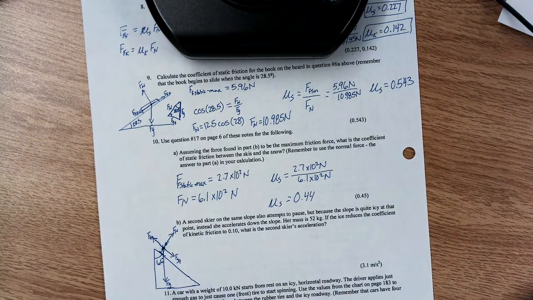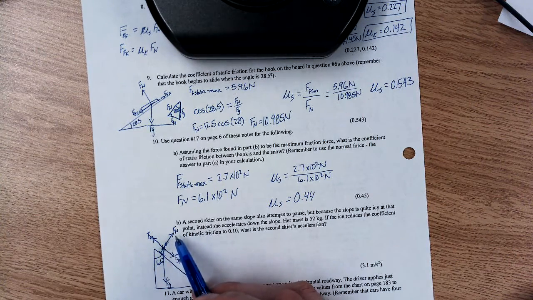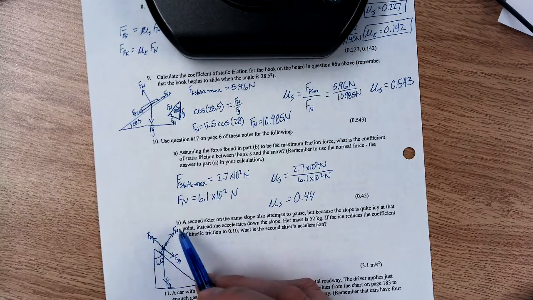So this is what our free body diagram should look like. We have force of gravity always pulling straight down, force of gravity parallel, that's what's actually pulling the skier down the slope, the force of kinetic friction, what's slowing the skier down a little bit, and then we have our normal force always going perpendicular with the surface.